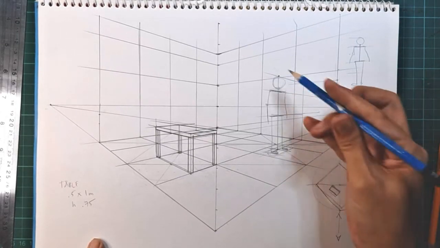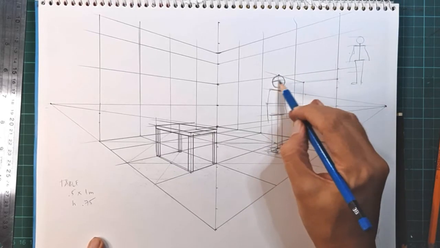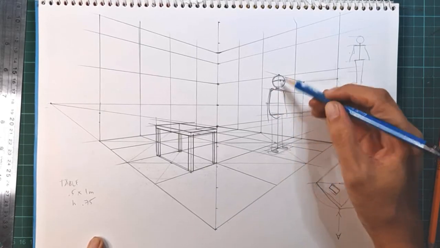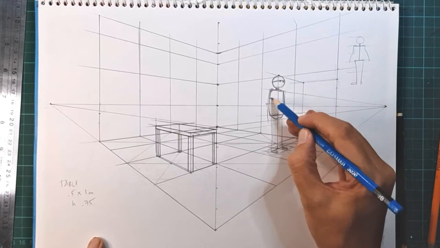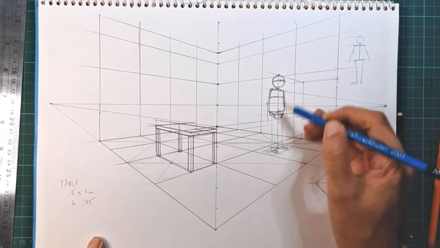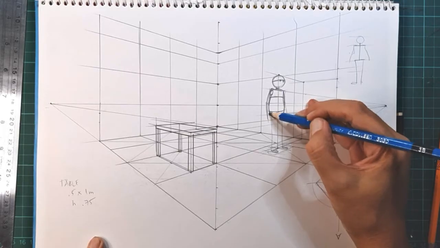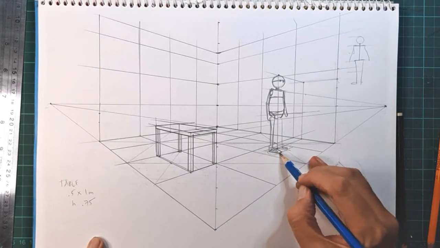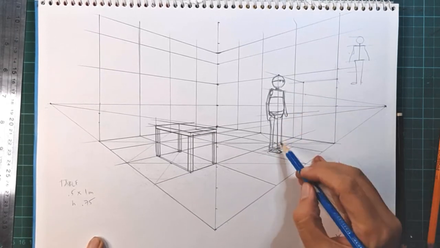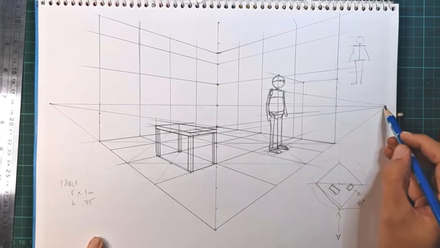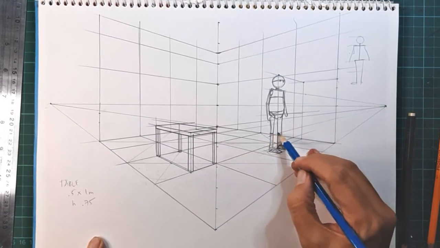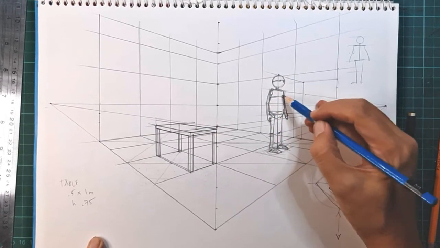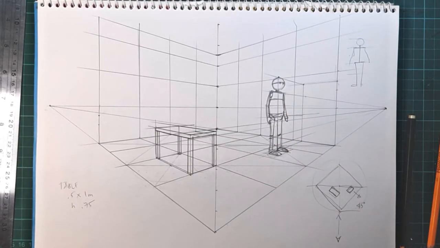And now let's build that character. Add the pillow. And the legs. Knee line will follow the vanishing point as well, as well as the wrists. And there you have your character in 2-point perspective.